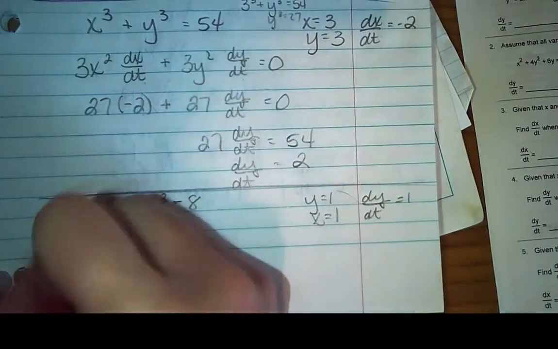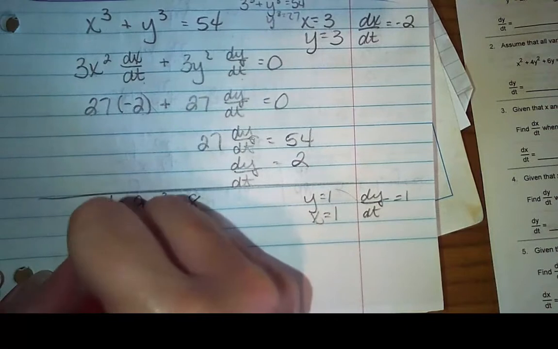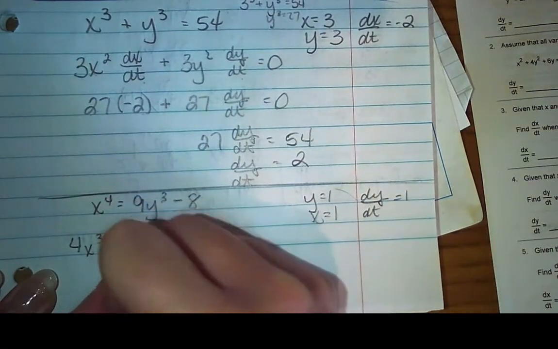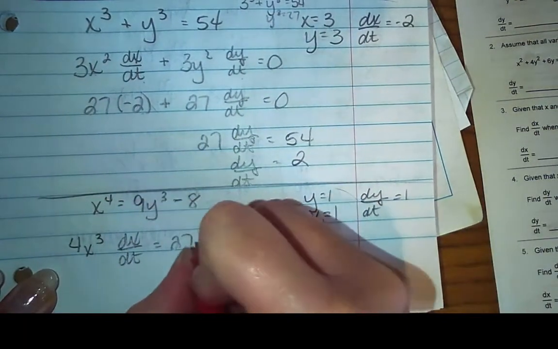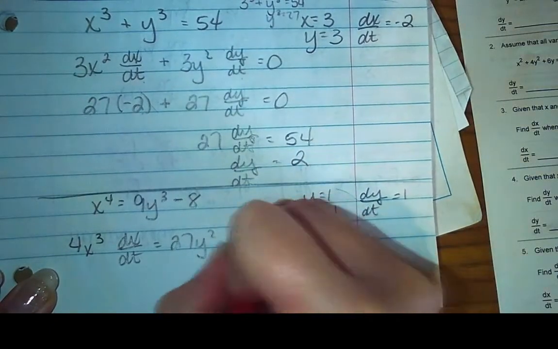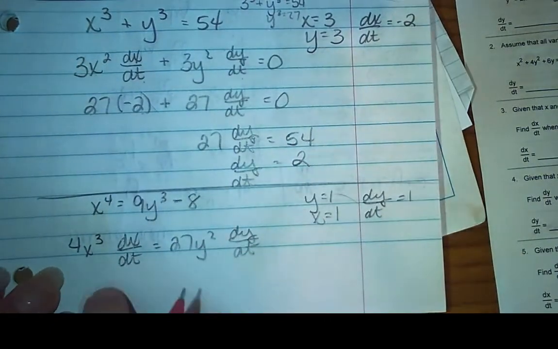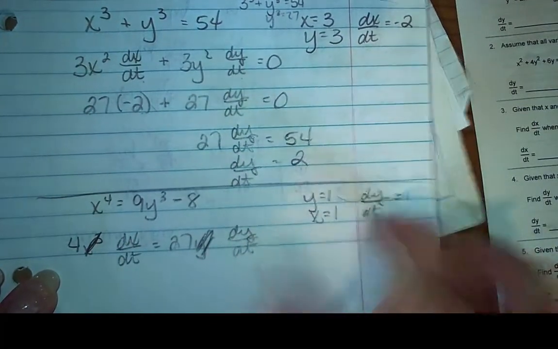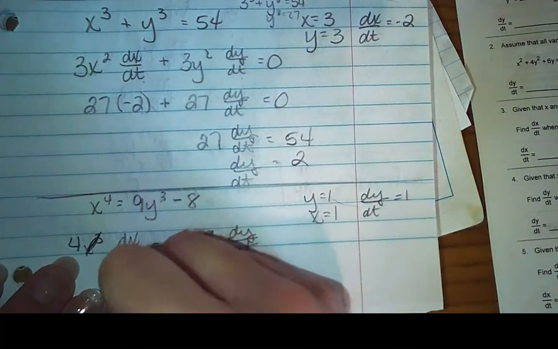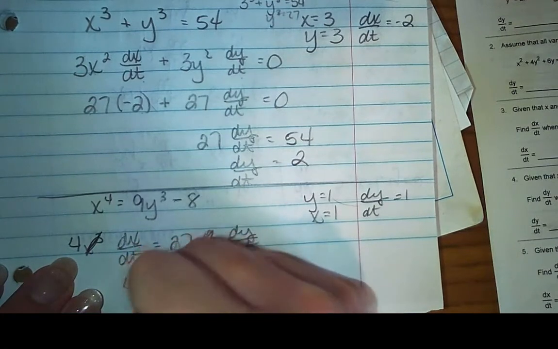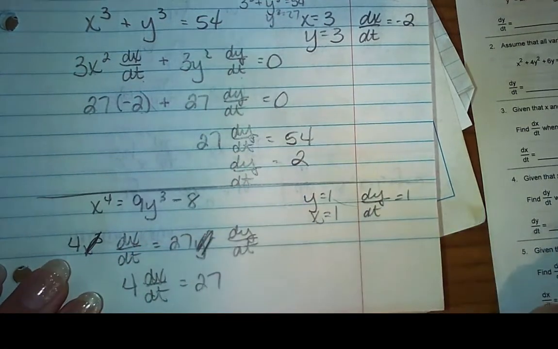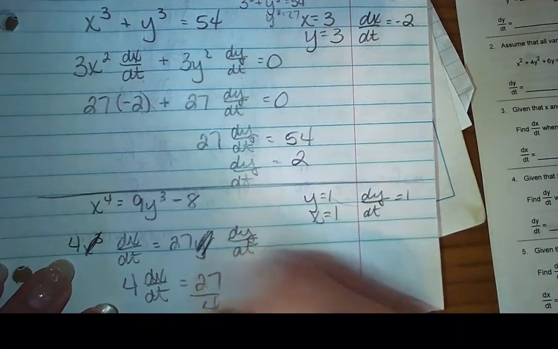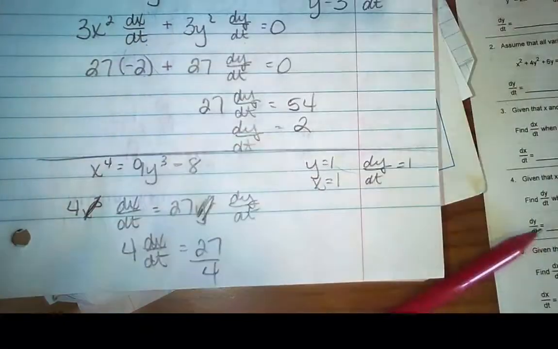Okay, take a derivative because I'm running out of time. 4x to the 3rd dx/dt equals 27y squared dy/dt, and 8 goes to 0. So these are both 1. dy/dt is 1. So what I have is a 4 dx/dt is 27. Divide both sides by 4, and I get 27/4. And that is it.